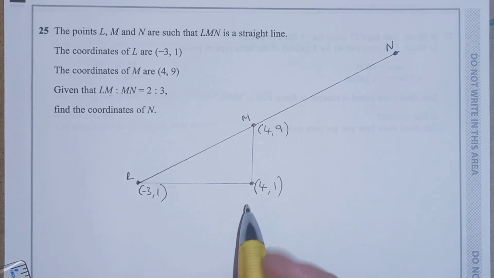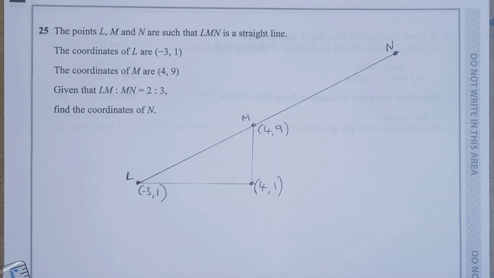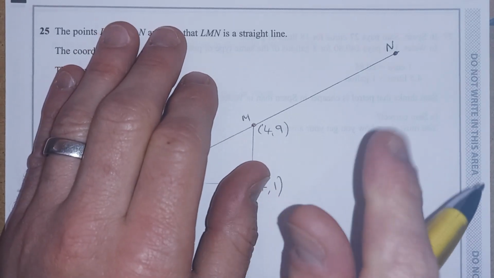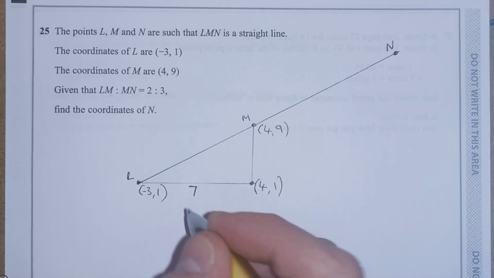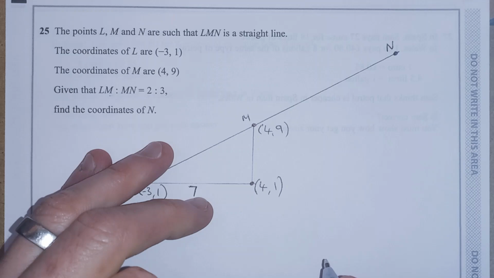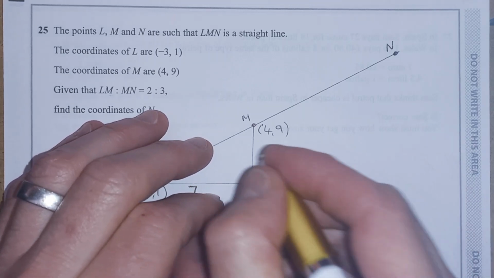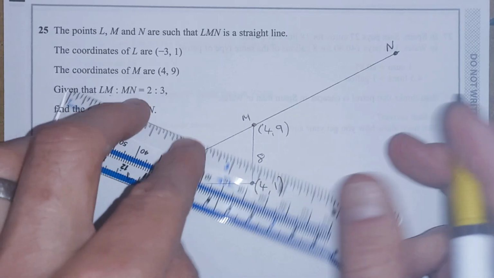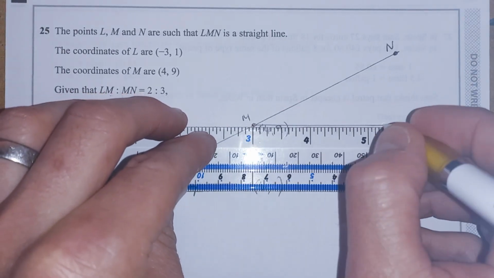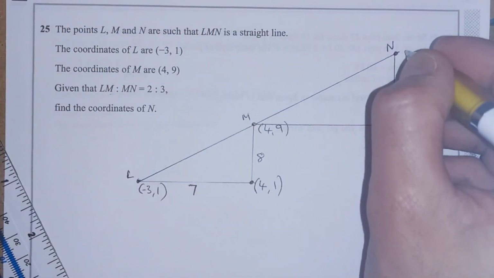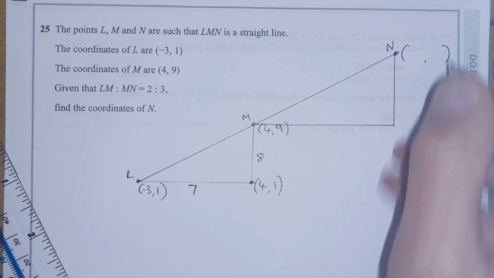So if we want to work out how many we're going across, it's the difference between -3 and 4. So rather than using a calculator, I'm just going to work it through logically. So we'll be starting at -3, we'll have -2, -1, 0, 1, 2, 3, 4. So we're going 7 across. And then up, we're going from 1 up to 9. So 2, 3, 4, 5, 6, 7, 8, 9. We're going up 8. Okay, so we can use this ratio to work out how far across I'm going to have to go here, and then how far up I'm going to have to go. So then we can work out what these coordinates are.